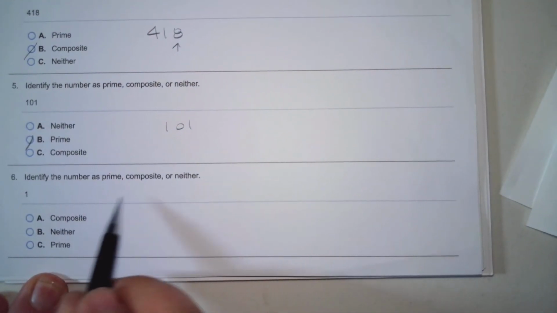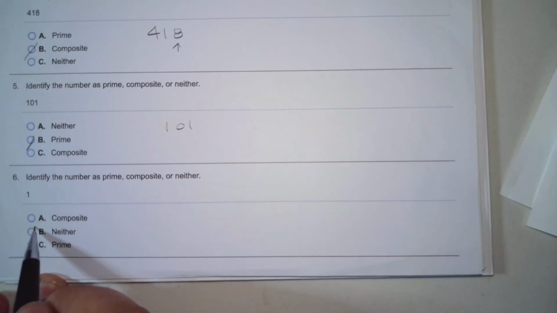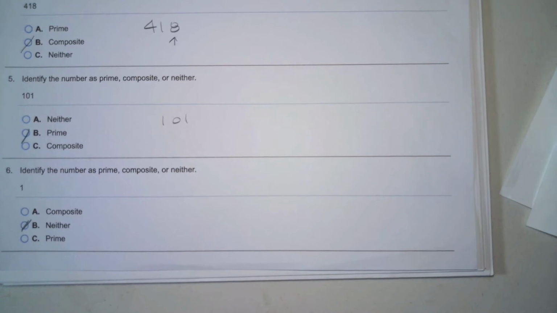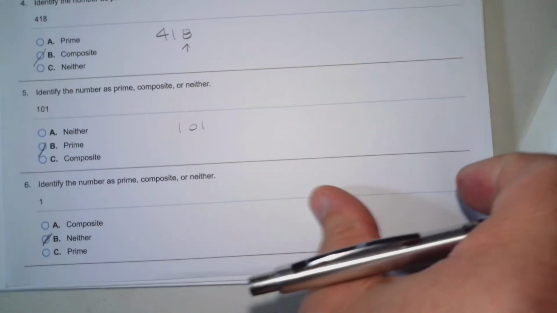1. Is it a prime, composite, or neither? This is the only one that's neither. It's not prime and it's not composite.